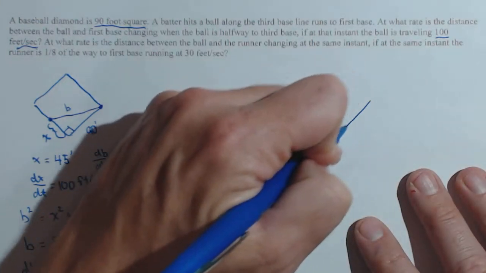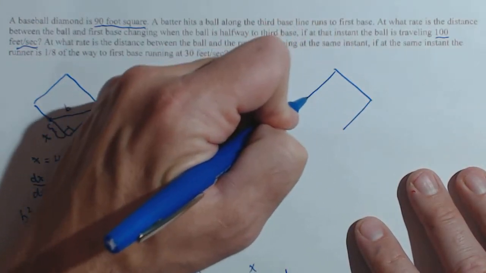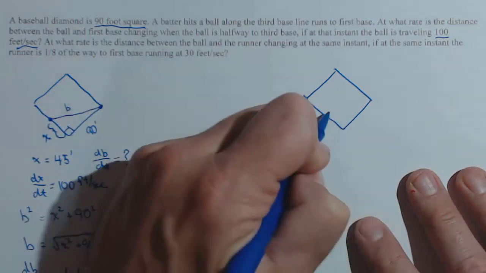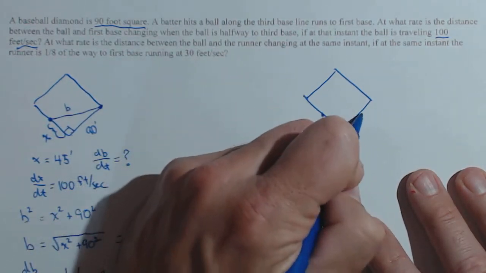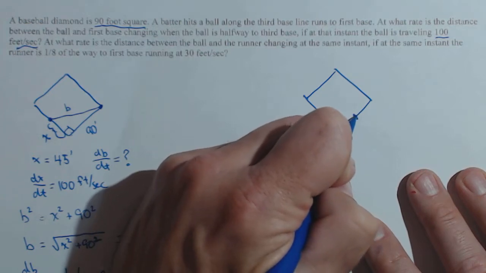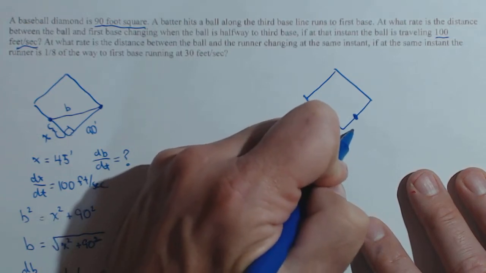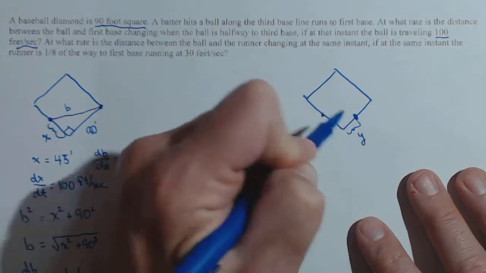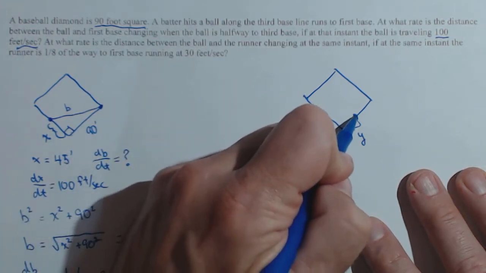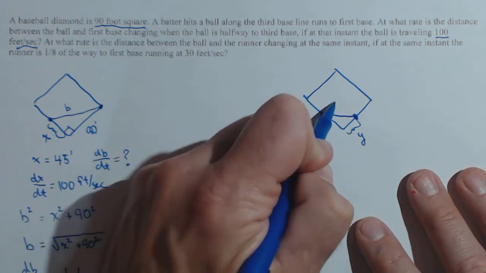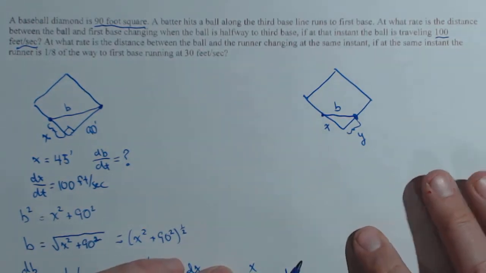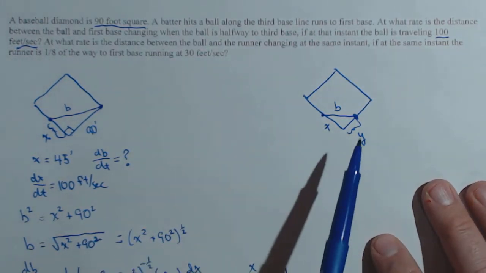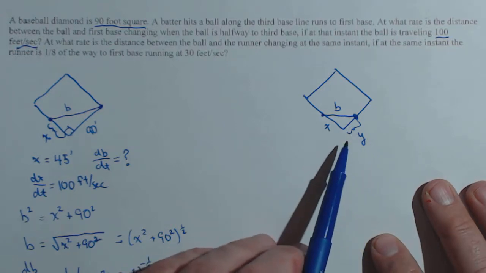So I'm going to redraw my diamond. Now the ball is still moving, so that's going to be x. Now one of the differences is now the runner is moving. So I need to label that runner's distance with something. I'm going to call it y. And once again, the distance between the runner and the ball are also changing. So we're going to take a very similar approach to this one.